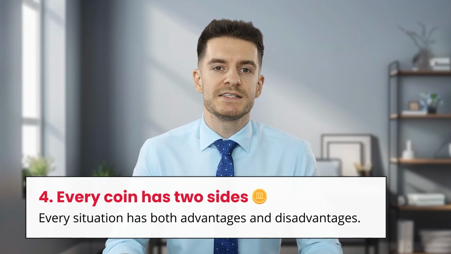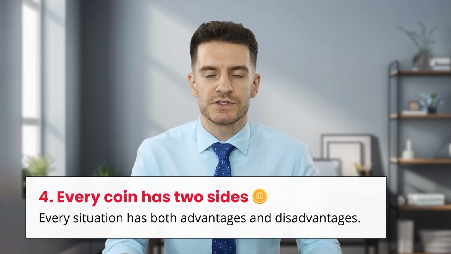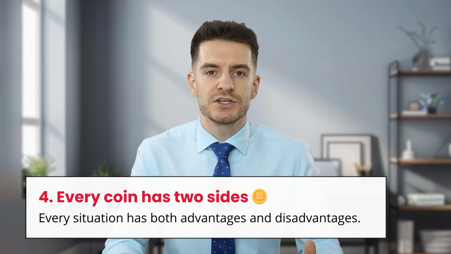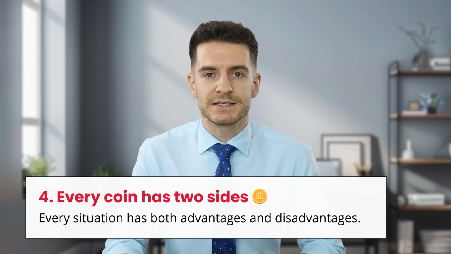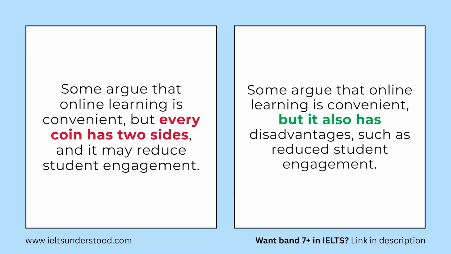The next one is every coin has two sides. This one simply means every situation has both advantages and disadvantages. So, every situation has both good things and bad things. Here's an example. Some argue that online learning is convenient, but every coin has two sides and it may reduce student engagement. Okay, fair enough. We're saying that there are good things and bad things, but that's too informal. Some argue that online learning is convenient, but it also has disadvantages.